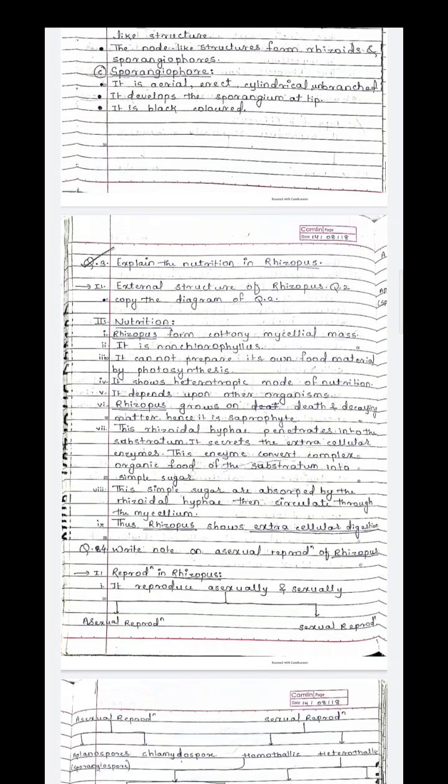Then regarding the nutrition in Rhizopus, questions come on this, so the Rhizopus shows extracellular digestion. Why? Because the rhizoidal hyphae penetrate into the substratum and secrete some extracellular enzymes.